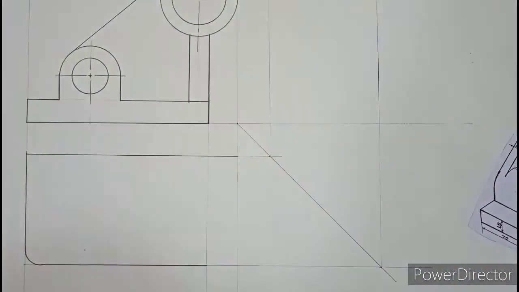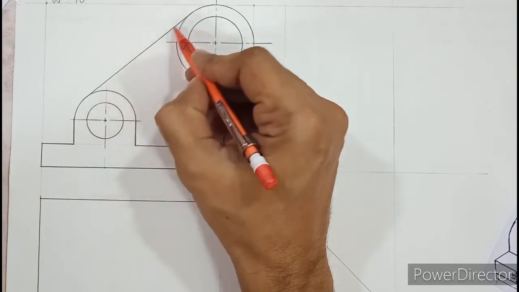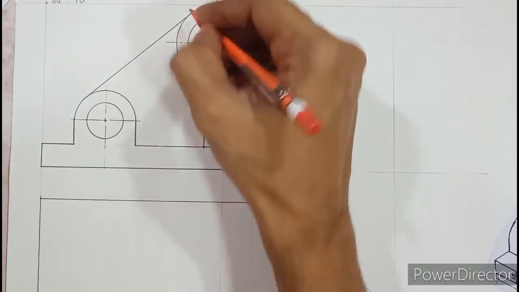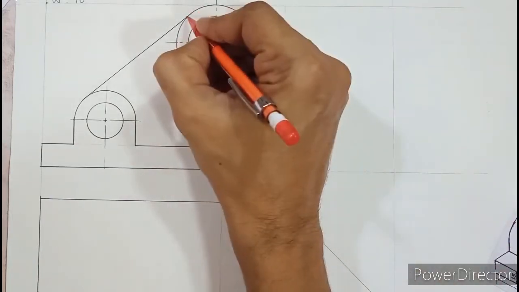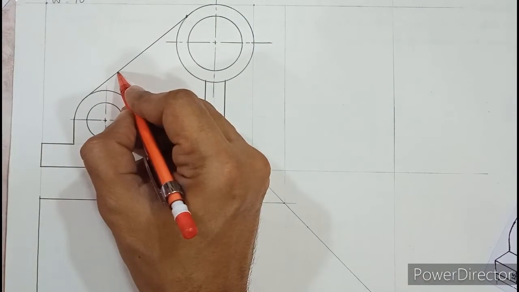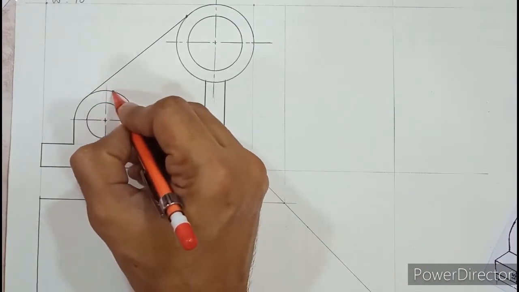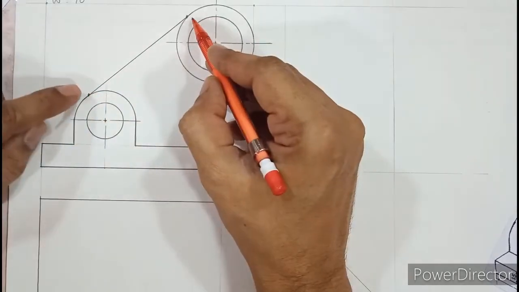So in the front view, what you should do is, wherever this line just intersects the circle, somewhere here, I'll mark a point. Similarly, wherever this rib just intersects the semicircle, that is here. So these two are our merging points.